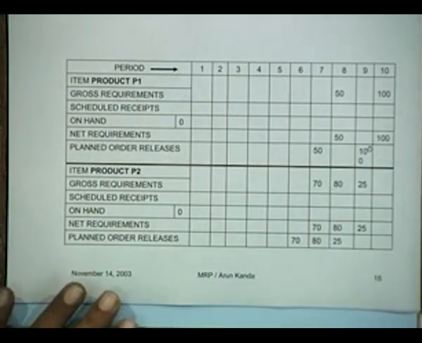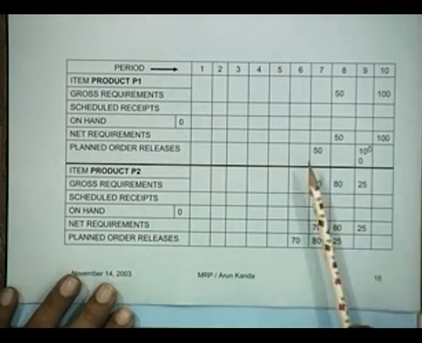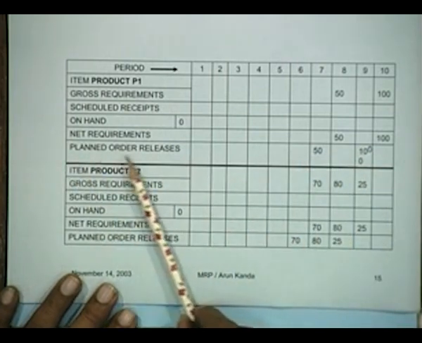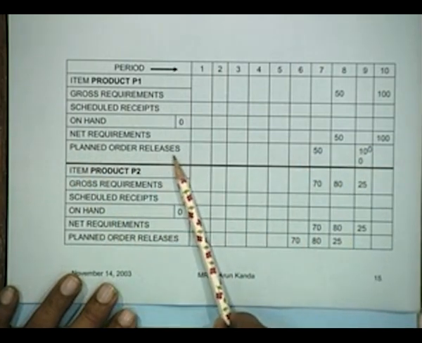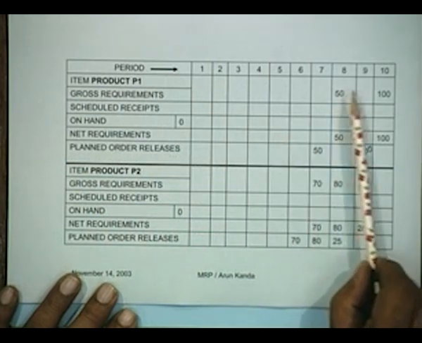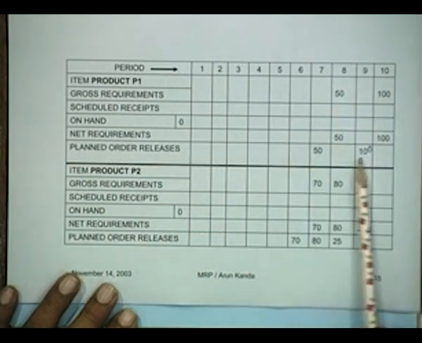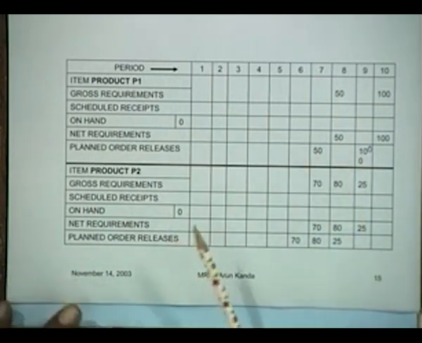So what does this mean? This means that we have said that our order release for these items, if we require them in the 8th and the 10th period respectively, must be initiated in the 7th and the 9th period, and these are the quantities which we have directly, that's all.